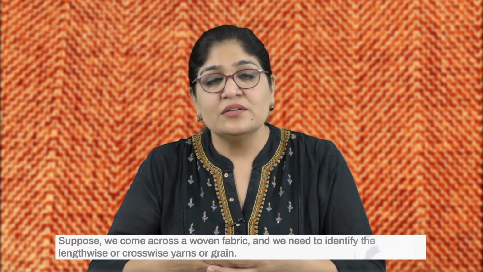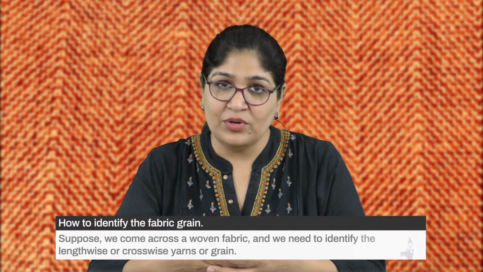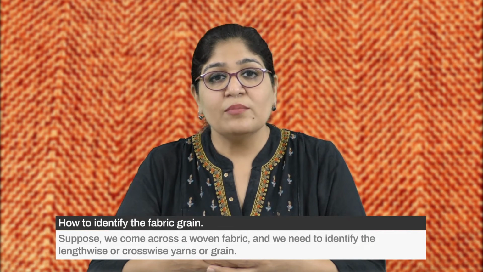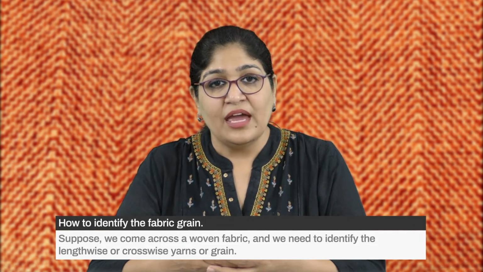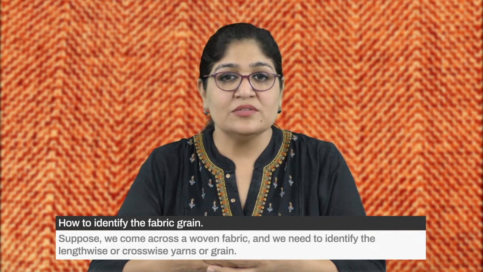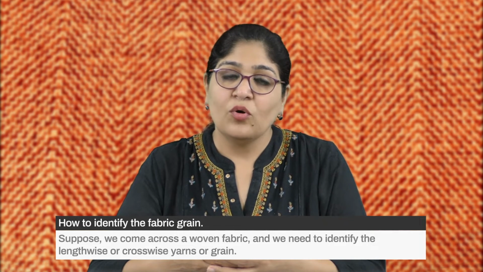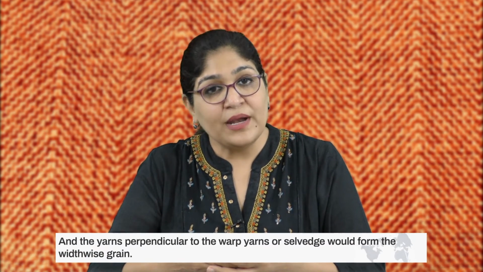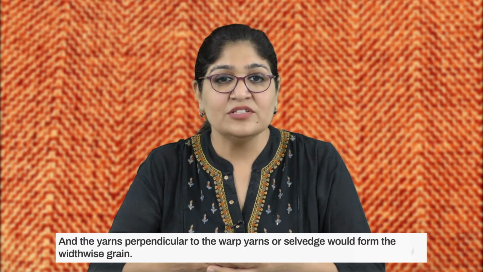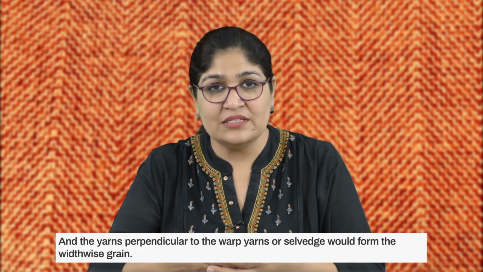Now let's try to understand how to identify the fabric grain. Suppose we come across a woven fabric and we need to identify the lengthwise or crosswise yarns or grain. The simplest way is to locate the selvage. As we know by now, the yarns running parallel to the selvage would be warp yarns, creating the lengthwise or straight grain, and the yarns perpendicular to the warp yarns or selvage would form the widthwise grain.